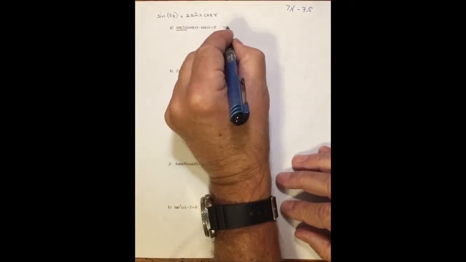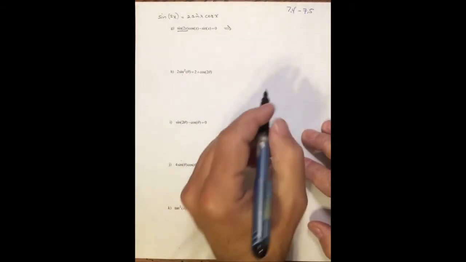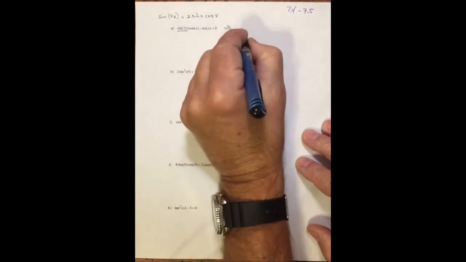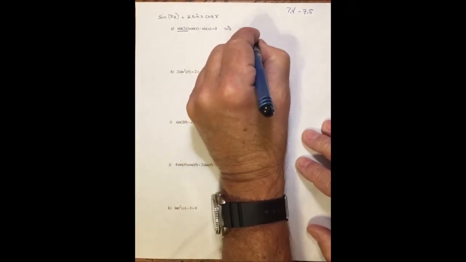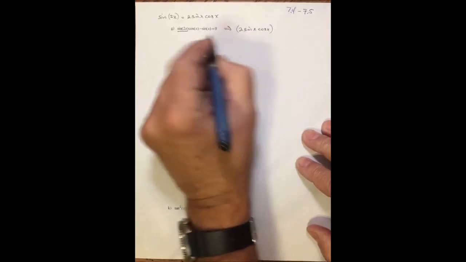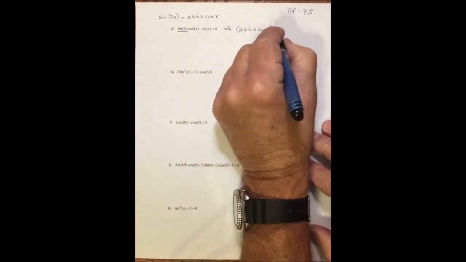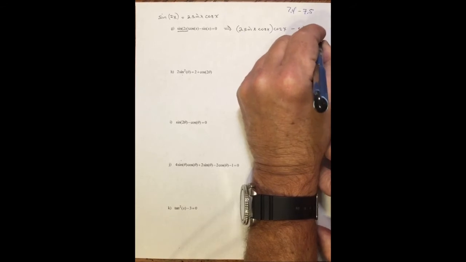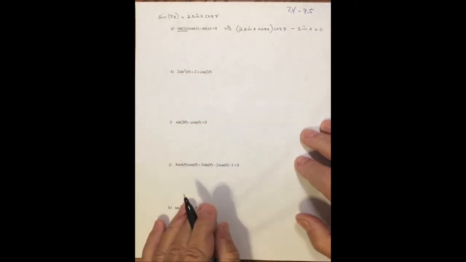So I want to plug that in for the sine of 2x. I'm going to put in a 2 sine x cosine x. Now, there's your cosine in the problem previously, minus sine x equals 0.